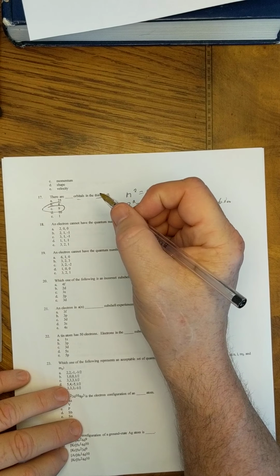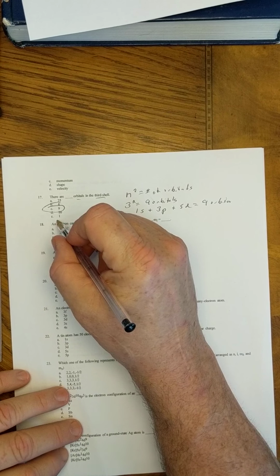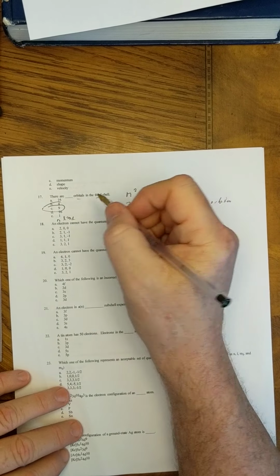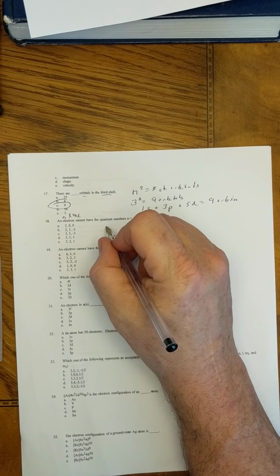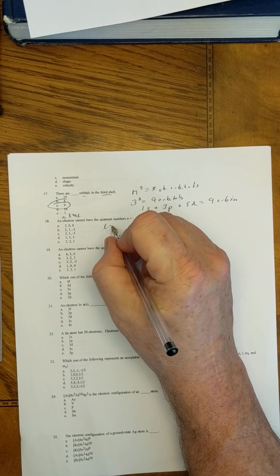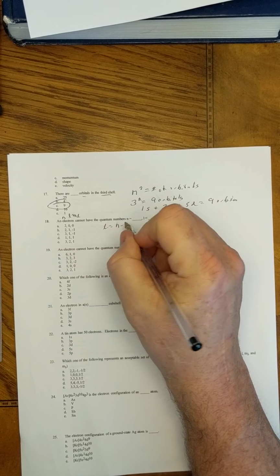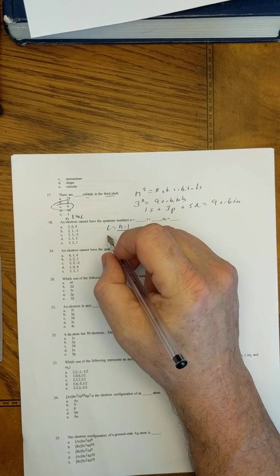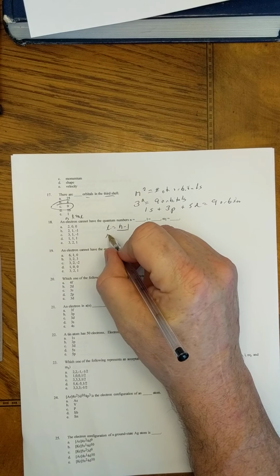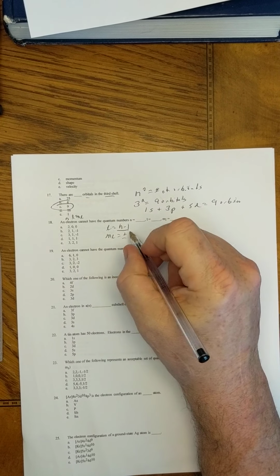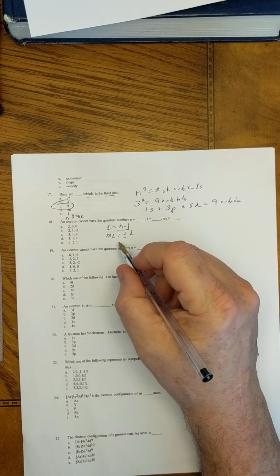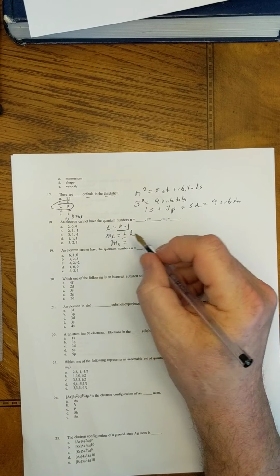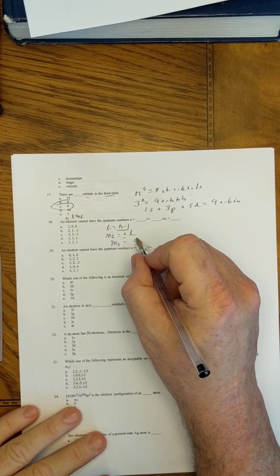Quantum numbers. I don't think I'm really going to give you these type of questions. You have n, l, and m sub l. All you have to know is, do I follow the rules? L has to be at most n minus 1. L and n can't equal each other. m sub l is plus or minus whatever L is, all whole numbers in between.